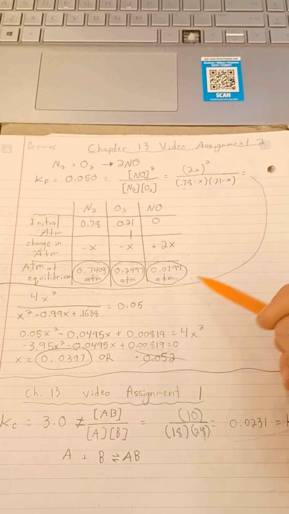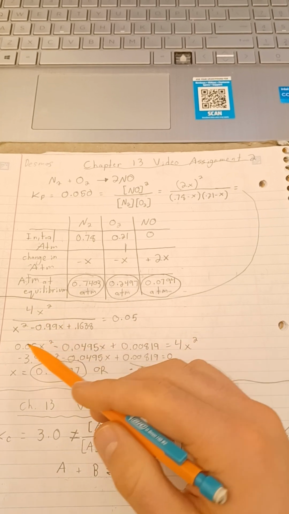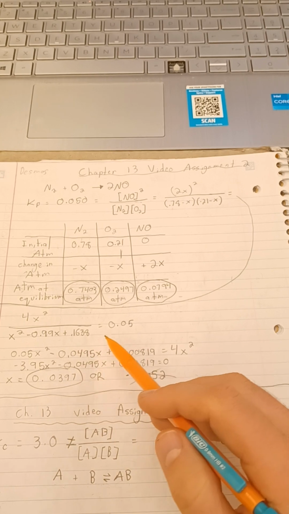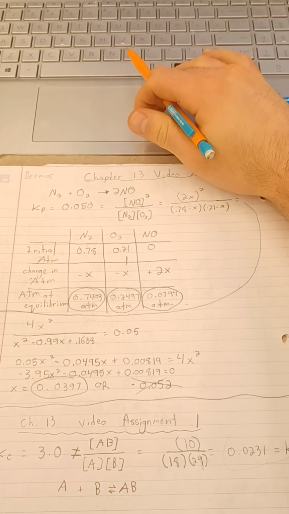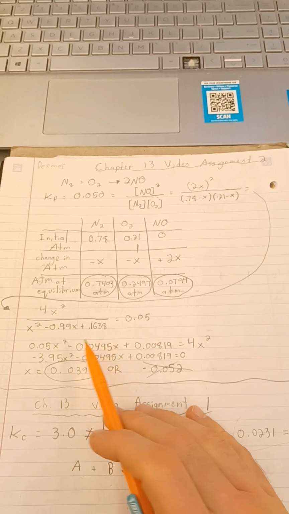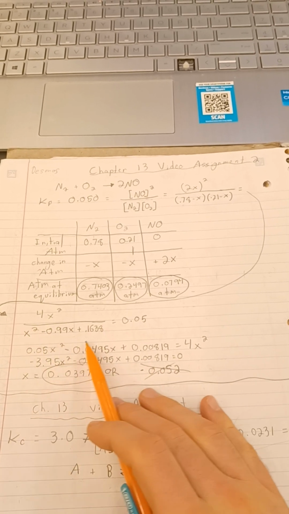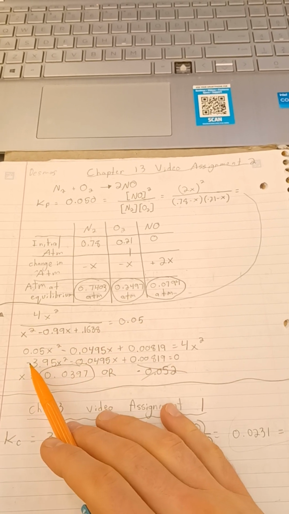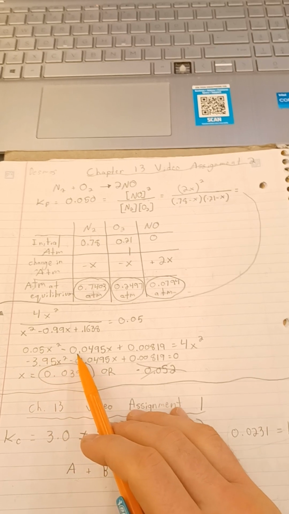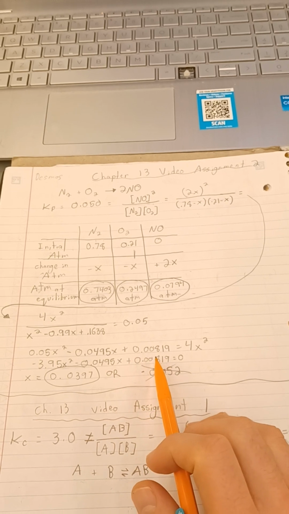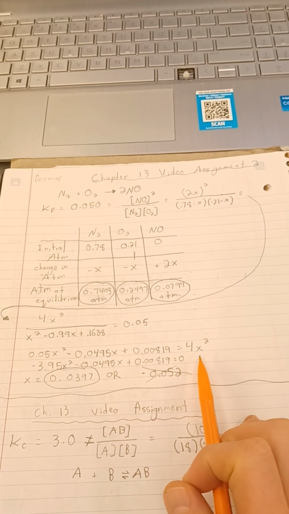And so simplifying that out, 4x squared over x squared minus 0.99x plus 0.638 equals 0.05. And then multiplying this side by both sides, we get 0.05x squared minus 0.0495x plus 0.00819 equals 4x squared.